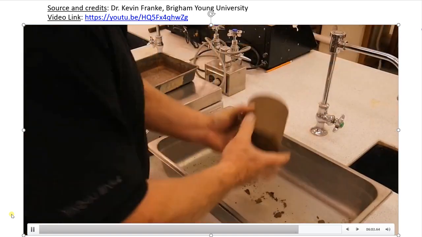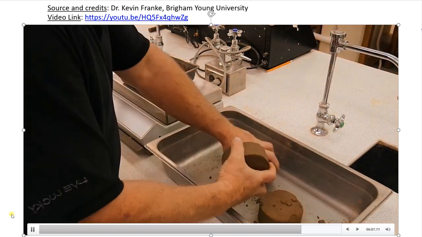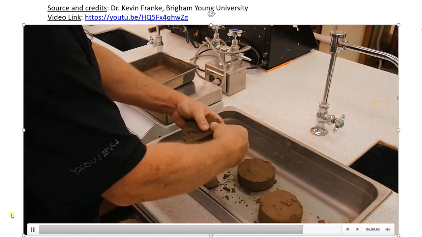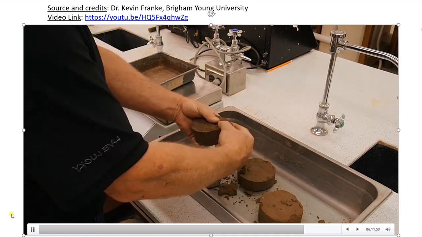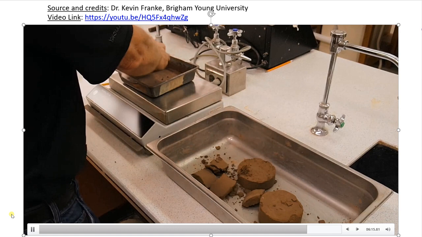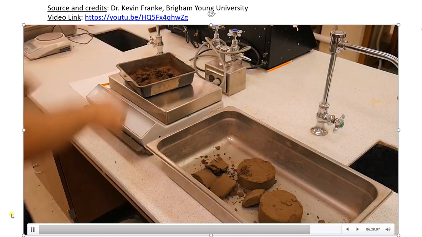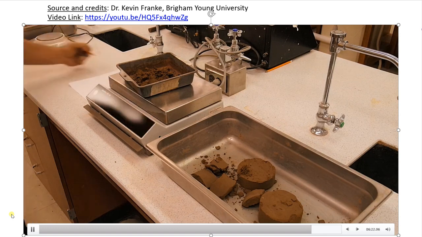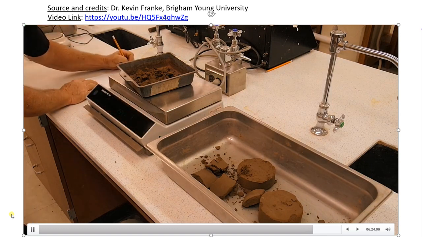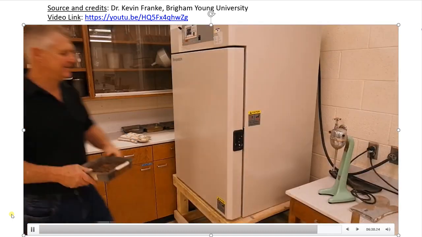And then break up this sample so we can get a 100 to 200 gram moisture sample out of it. Get the weight on the moisture sample and place it in the oven. Repeat this process 3 more times or more if necessary to finish your curve.